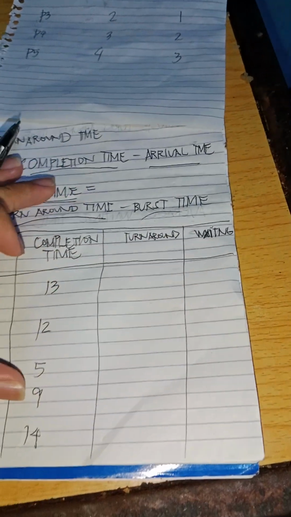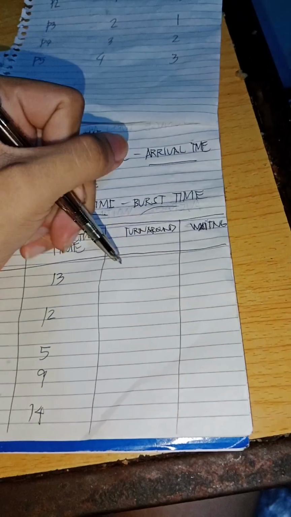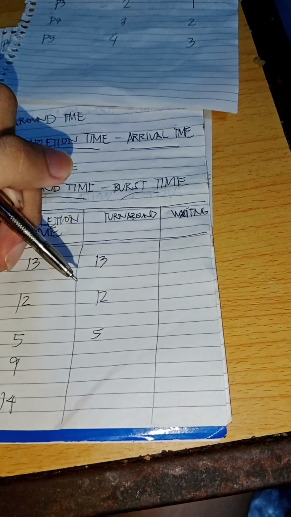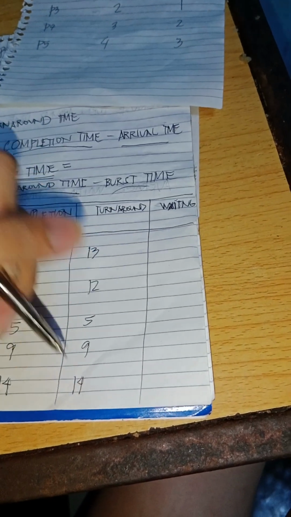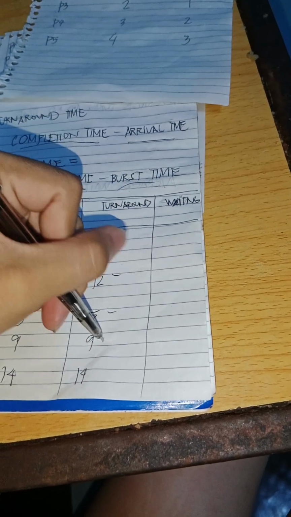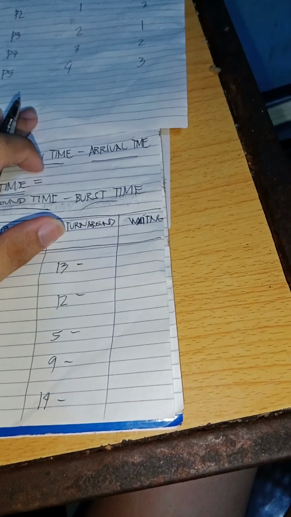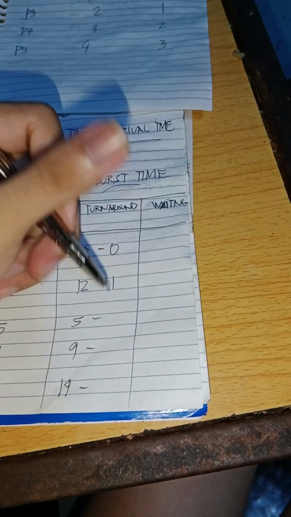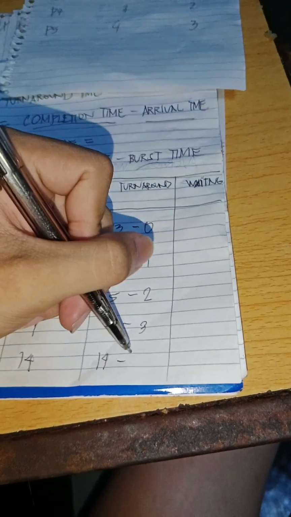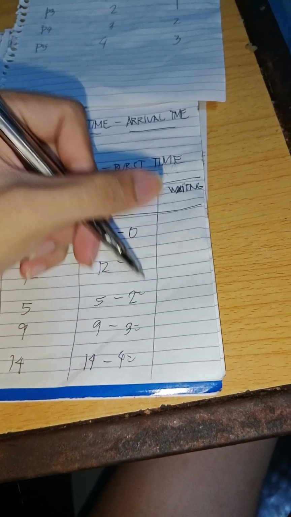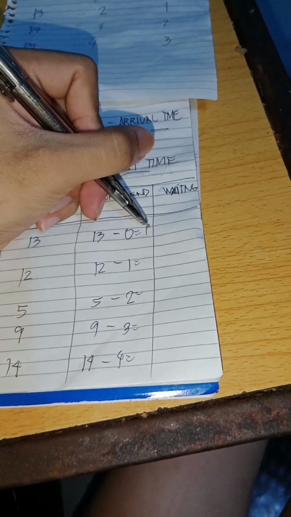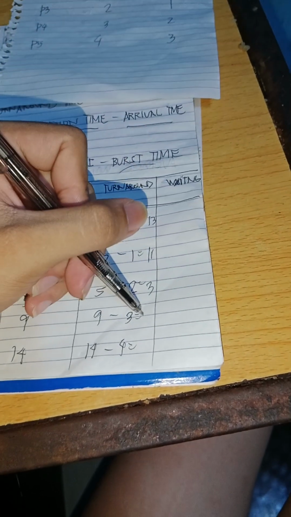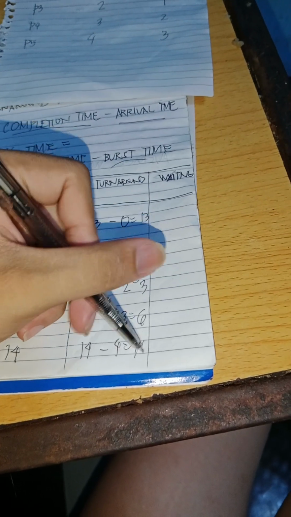First, let's list the completion times: 13, 12, 5, 9, and 14. Then we list the arrival times: 0, 1, 2, 3, 4. Then we subtract. 13 minus 0 is 13. 12 minus 1 is 11. 5 minus 2 is 3. 9 minus 3 is 6. 14 minus 4 is 10.